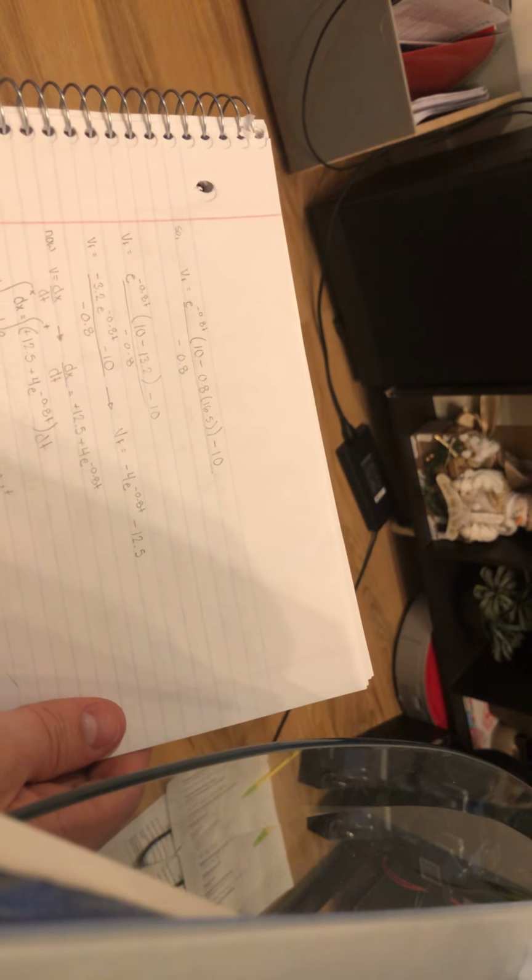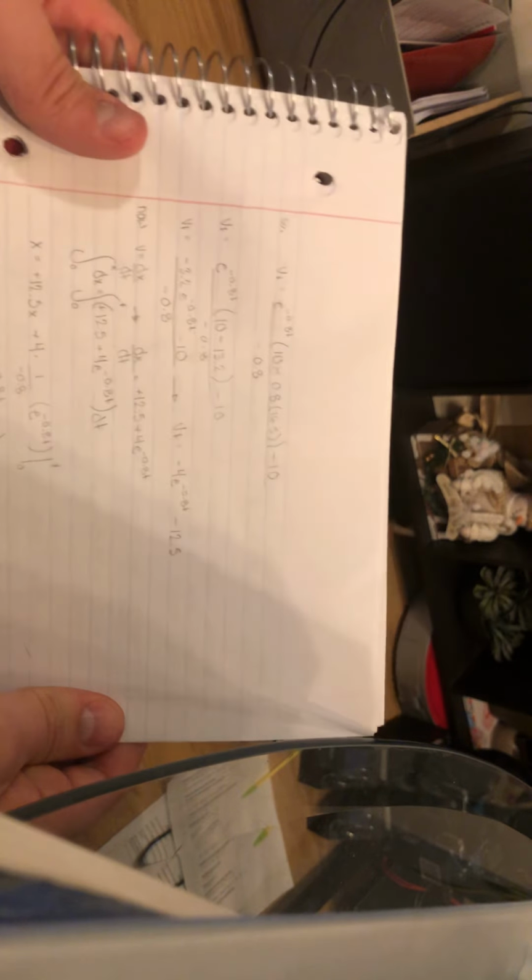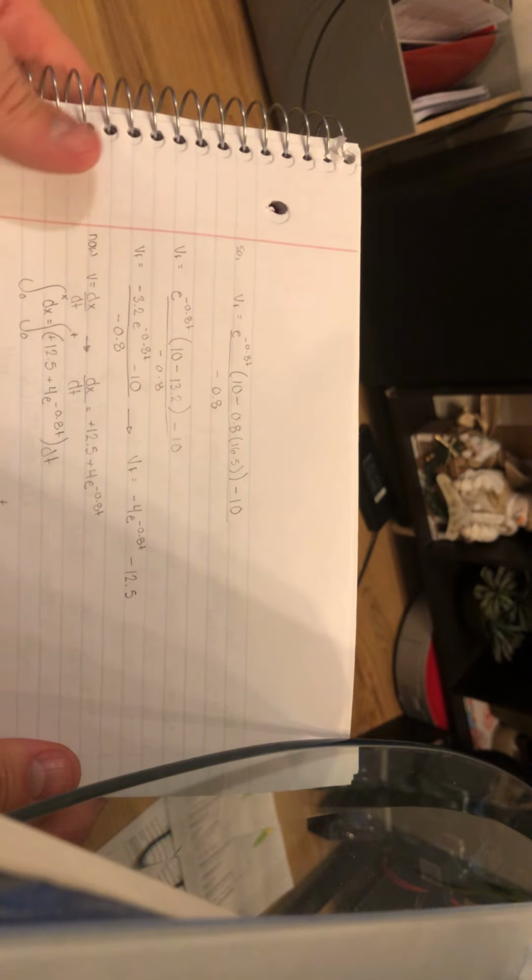So once we have position, we can put in the 3 seconds, and that will give us the depth of the lake. That's how far it traveled in 3 seconds. We know that 3 seconds gets to the bottom of the lake. That'll give us the length, or the depth, of the lake.